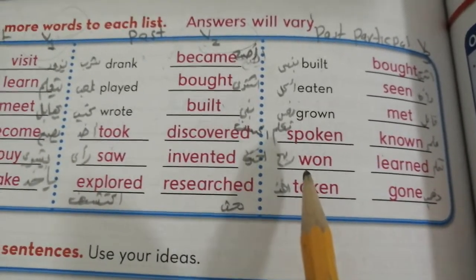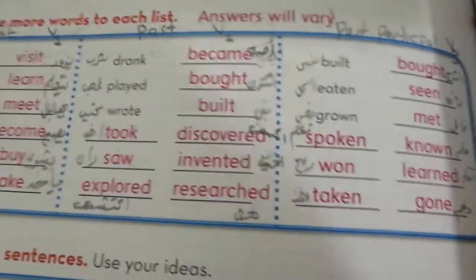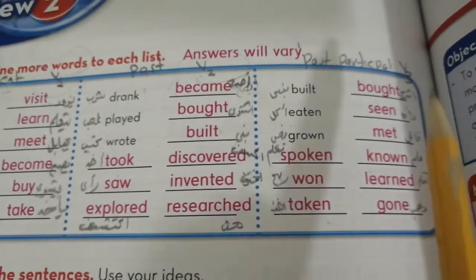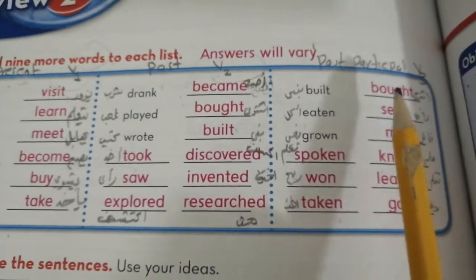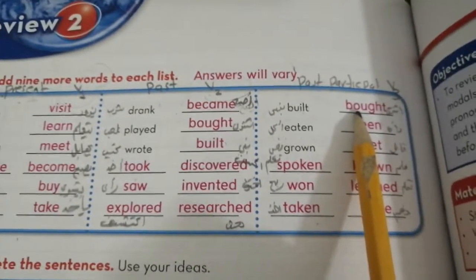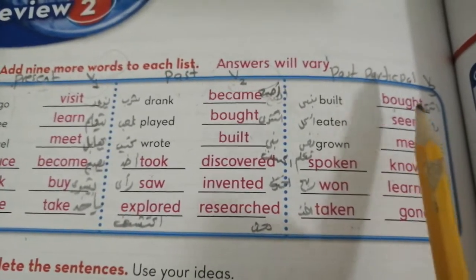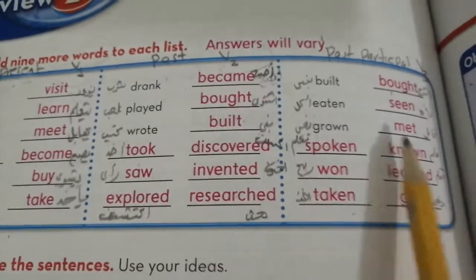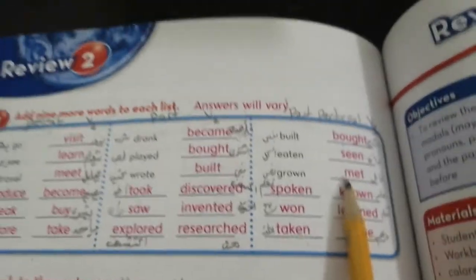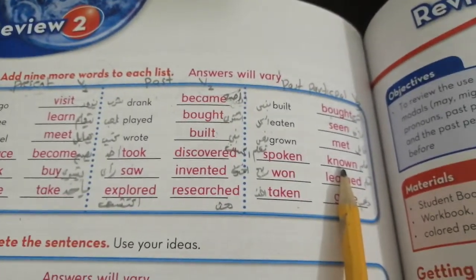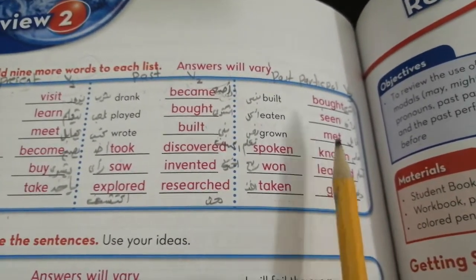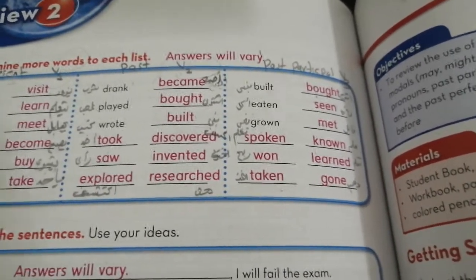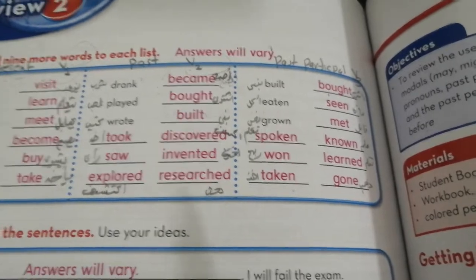Spoken, تكلم, won, ربح, verb 3 from win. Taken, verb 3 from take. Bought, verb 3 من buy, اشترى. Seen, verb 3 من see. Met, verb 3 من meet. Known, verb 3 من know, تعلم. Met, قابل. Learned, verb 3 من learn. And gone, verb 3 من go.